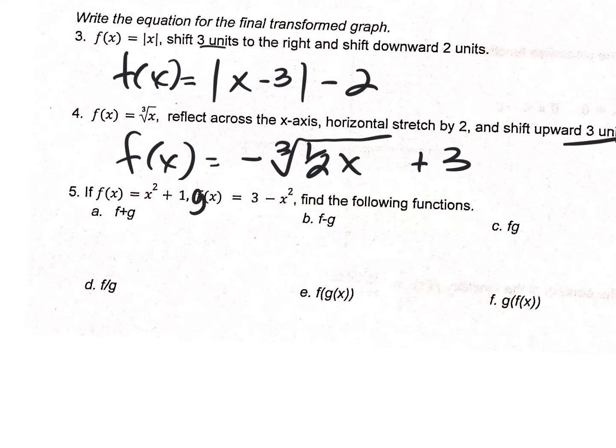Number 5, I forgot to put which one was G. Good job on my part right there. And also forgot to ask the domain. Now, before you complain about domain, don't forget domain. For the first 4 here, the domain of that is all reals, the domain of that's all reals. So when you combine them, your domain is also going to be all reals.